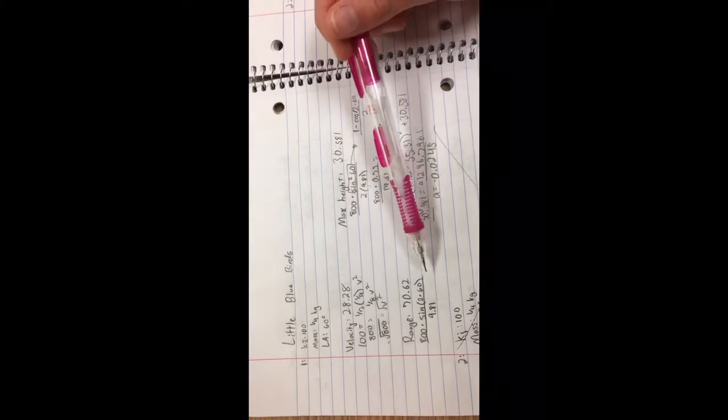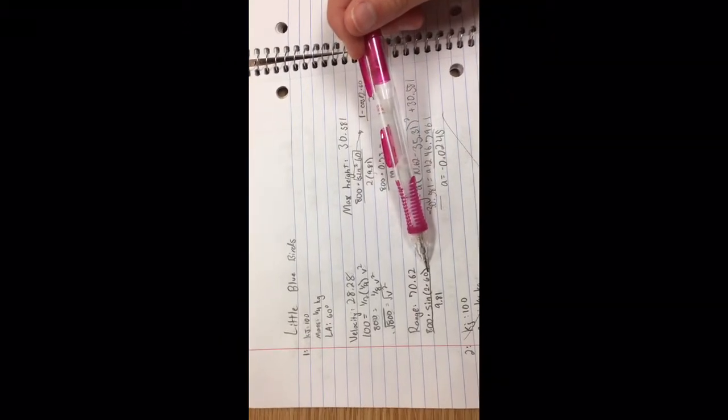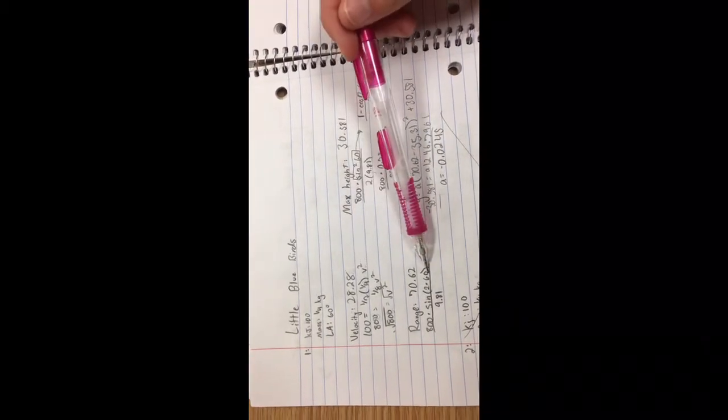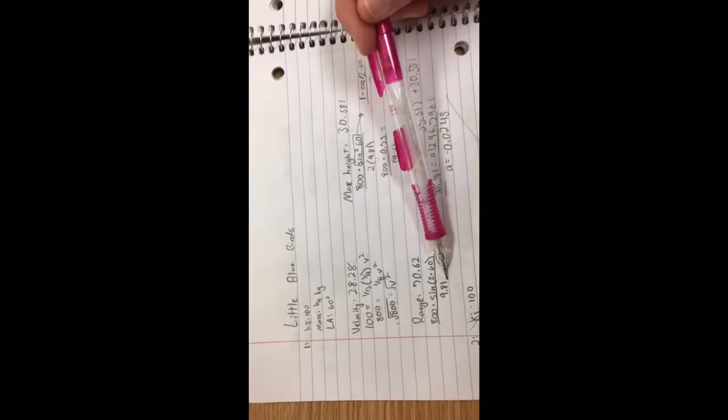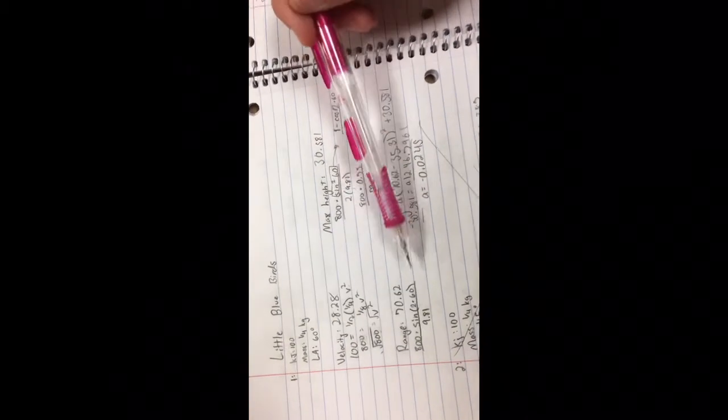For the range, we had to do 800 times the sine of 2 times 60, 60 being our launch angle, divided by 9.81, which is our gravity, and we got 70.62. Then we had to do the vertex form, which is y equals a times x minus 35.31 squared plus 30.581.